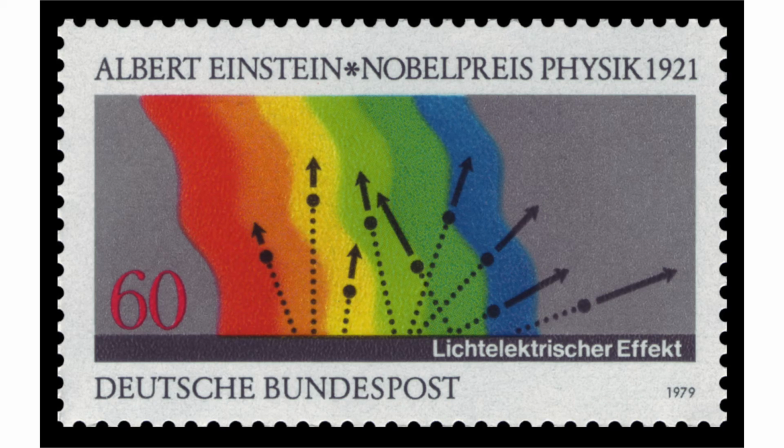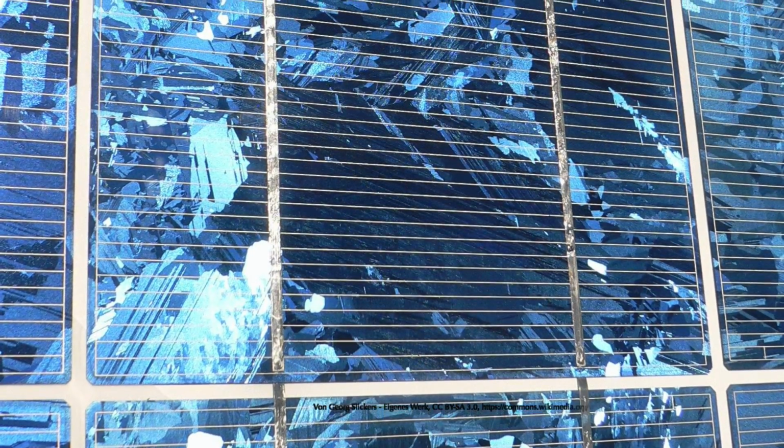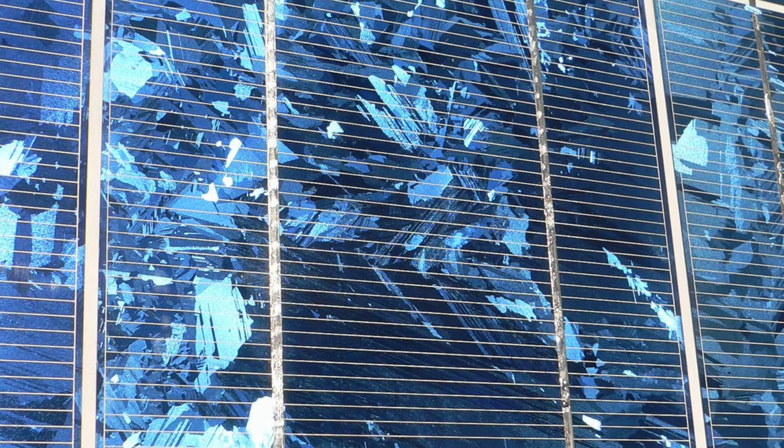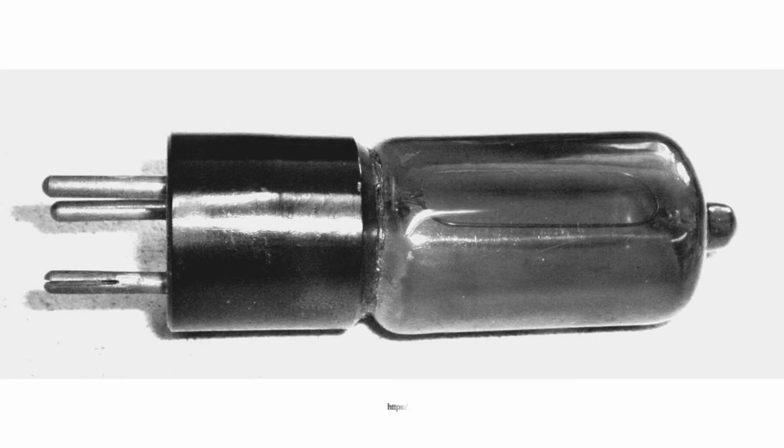The photoelectric effect is used in many areas of today's technology. This includes the use of solar cells for environmentally friendly energy generation, photocells which measure the intensity of light by means of the photoelectric effect, and photoelectron multipliers that register weak light signals and convert them into electrical voltage.